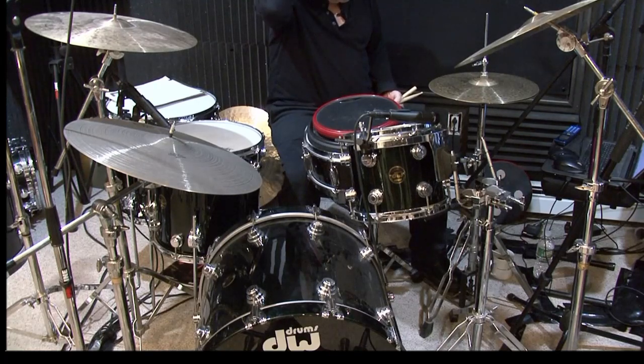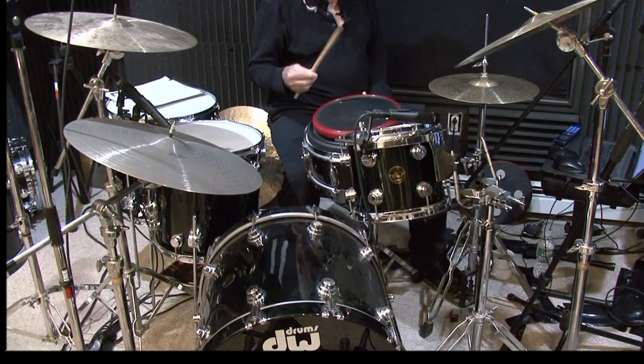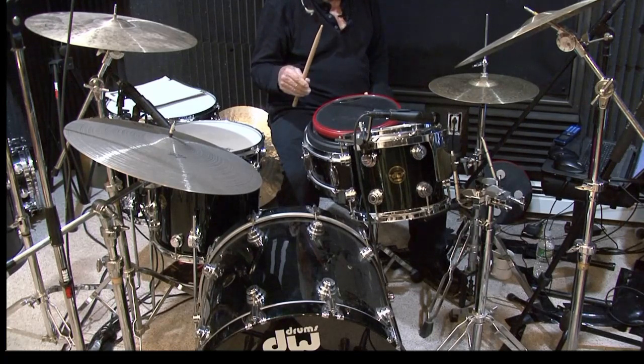So how do you get 7 in there? I explained about the triplet again. An 8th note triplet is 1 and 2 and 3 and 4 when I count. When I count 16th note triplets, it's 1 triplet and triplet, 2 triplet and triplet.